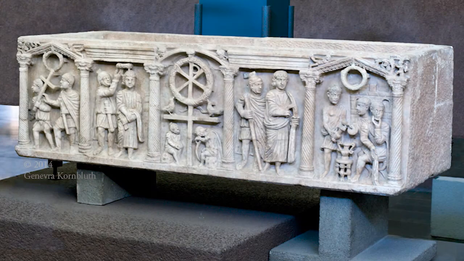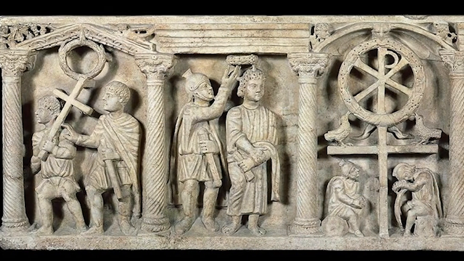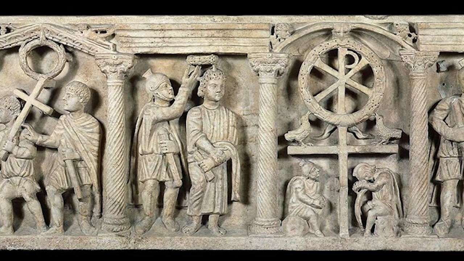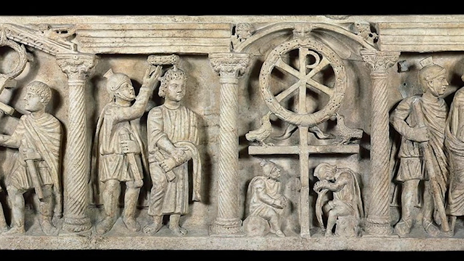One of the earliest examples is a very, very beautiful carved stone sarcophagus, a stone coffin, that was found in Rome in the catacombs of St. Domitilla and that now lives in the Vatican museums. You can see a beautiful series of images representing the passion of Jesus. We see Jesus before Pilate, we see Jesus carrying the cross, we see the crowning with thorns.